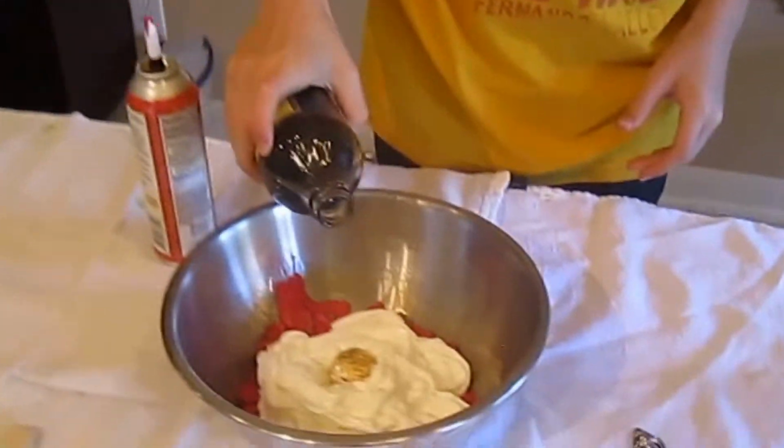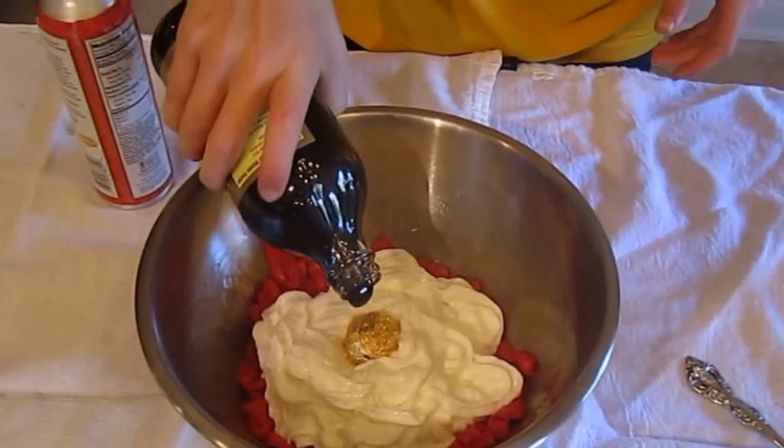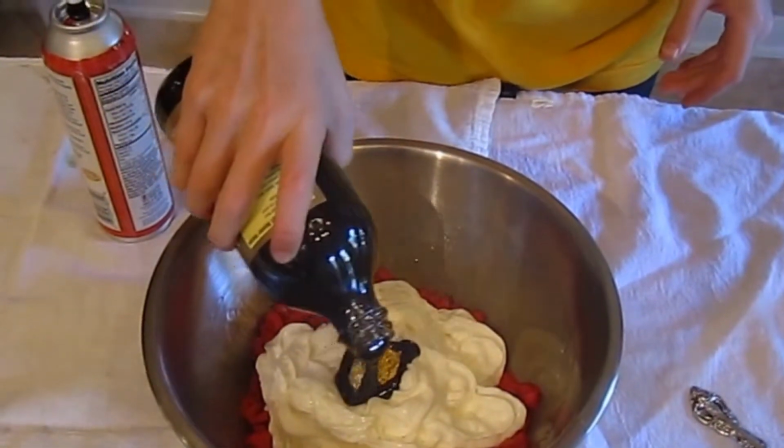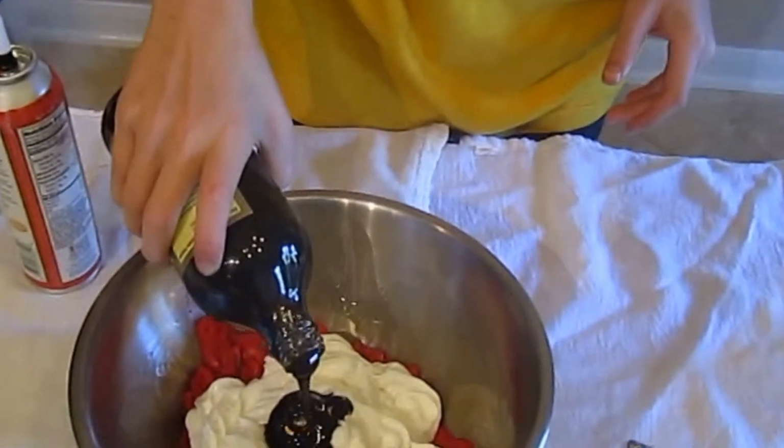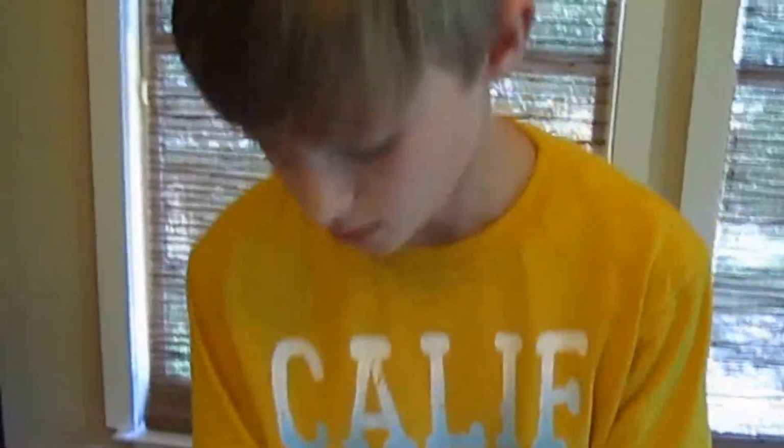Finally, I'll use this molasses to represent the outer core. The outer core is a liquid that surrounds the inner core. It is also composed of iron and nickel. It has a varying temperature of 4,000 to 5,000 degrees Celsius. This is our finished model.